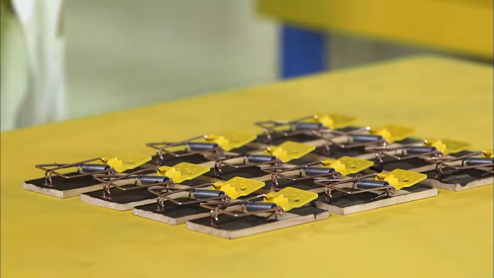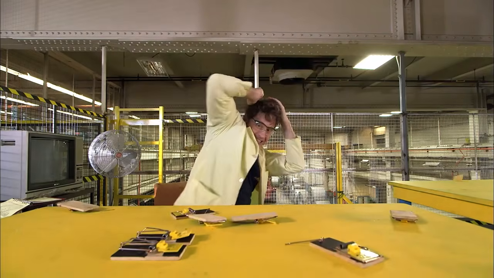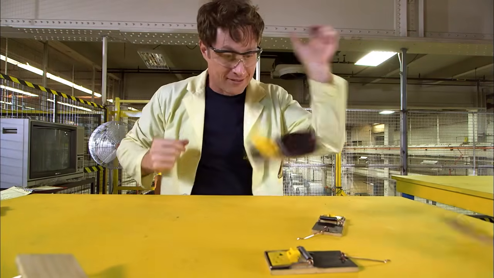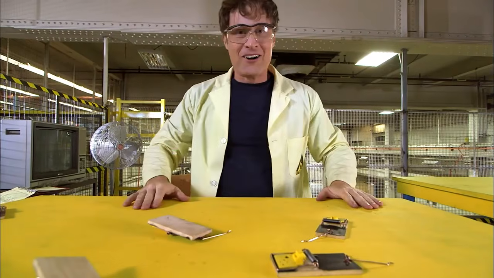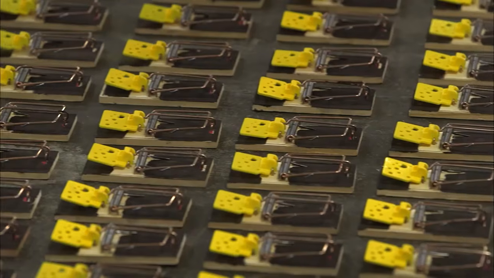Okay, you ready? Here we go. Mousetrap chain reaction. And last one. There we go. And now, let's max this out. Let's do it with 90 mousetraps.